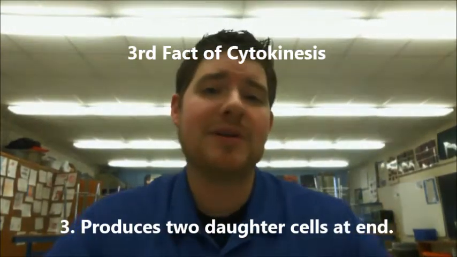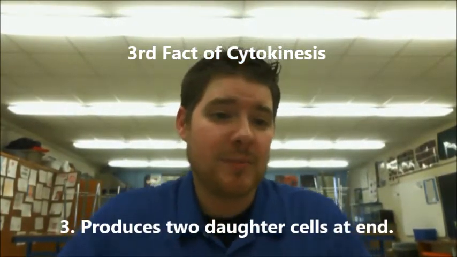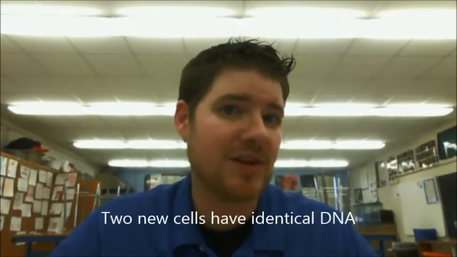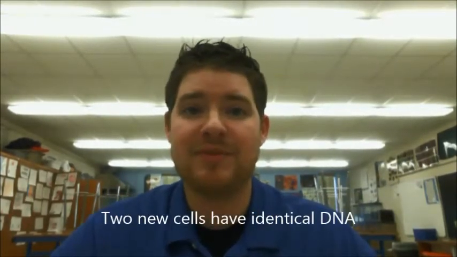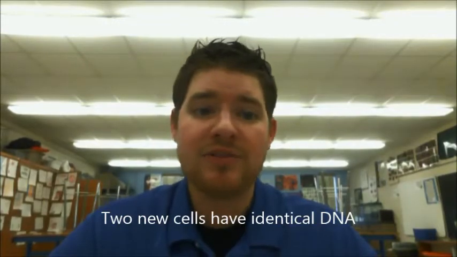And these two new cells are typically called daughter cells because they came from a mama cell. They also have identical genes and identical DNA inside of them because they came from the same cell to begin with. Since the DNA got replicated or copied in the first place during interphase, each new cell has its own copy of the DNA that's the same thing as the first one. So they're identical, which is why they're called daughter cells.